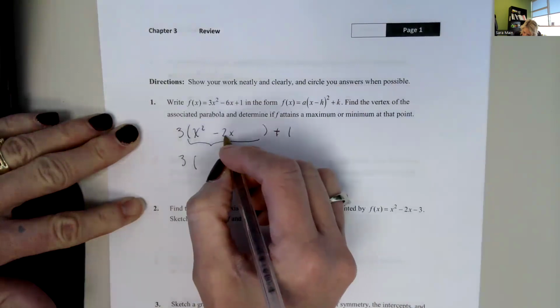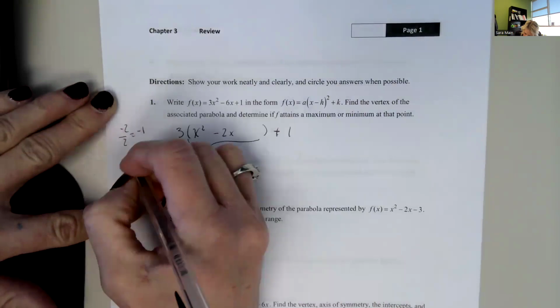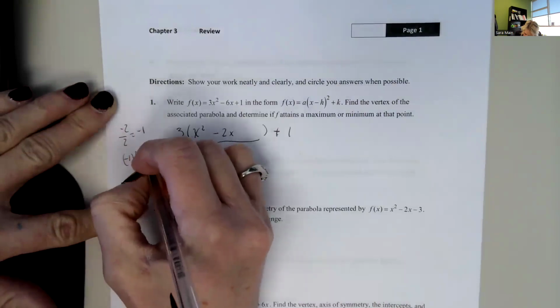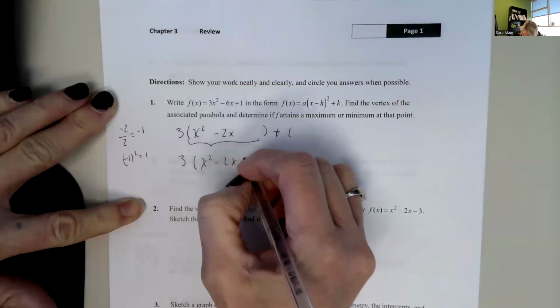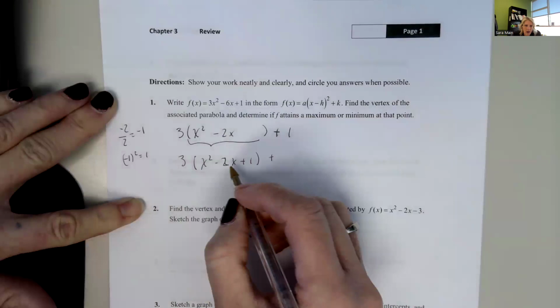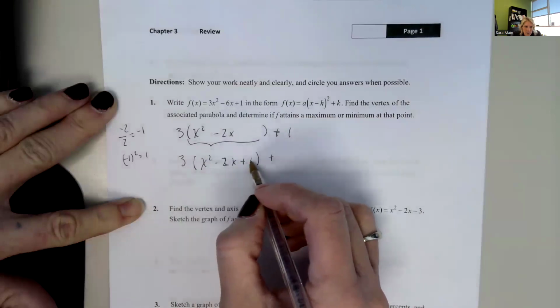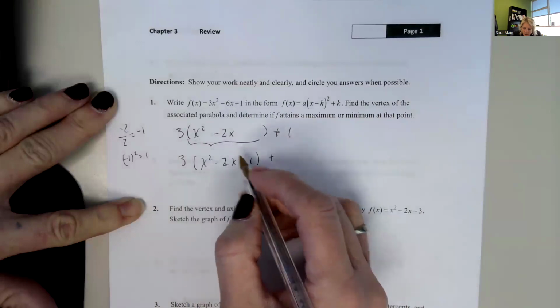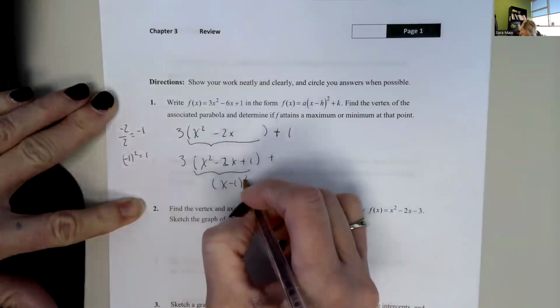To do that, I take half of 2, which is 1, and then I square that. So x squared minus 2x plus 1. I rewrite that. I am completing the square, which means I'm creating a quadratic that is a perfect square of x minus 1.